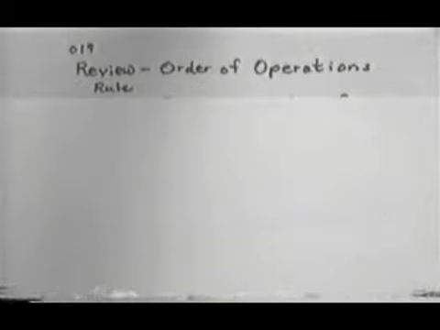Now we want to work some problems that have several operations in the same problem, maybe exponents and parentheses. So to do this, we need to review our rule for the order of operations. Hopefully by now you've all learned this rule, so it's just old hat for you, but I would like for us to write down the parts of the rule again.